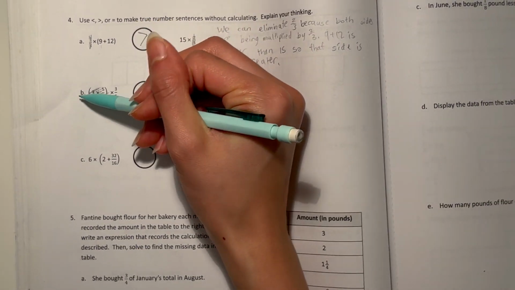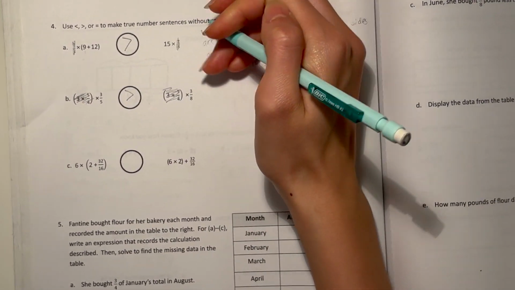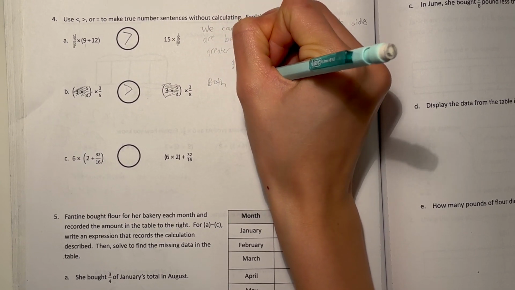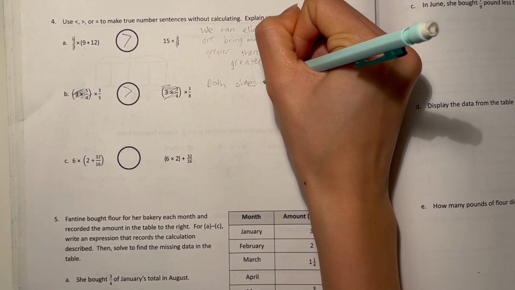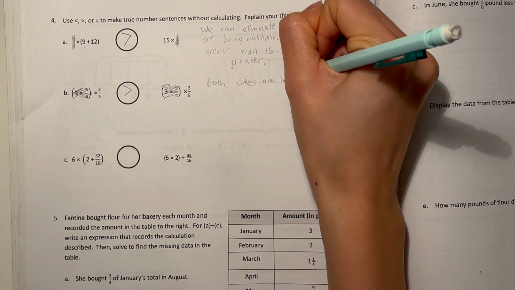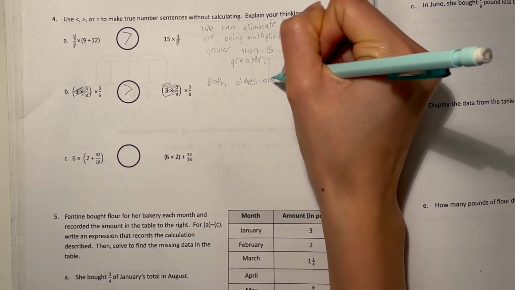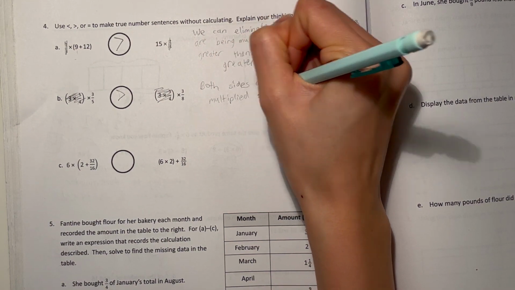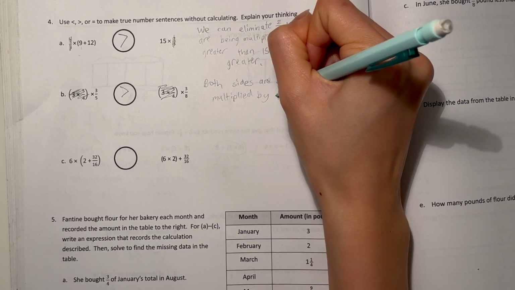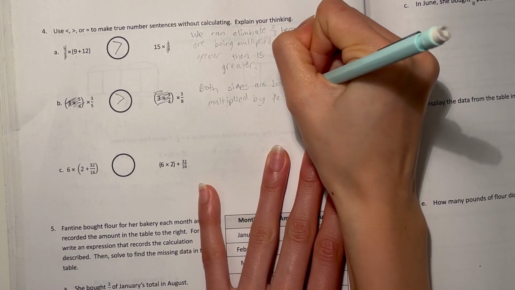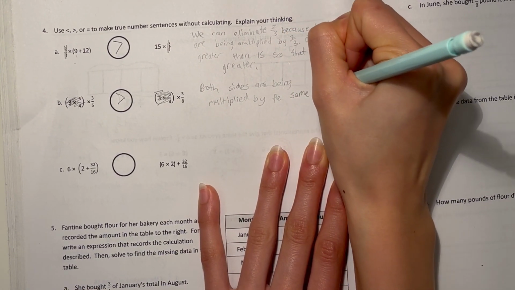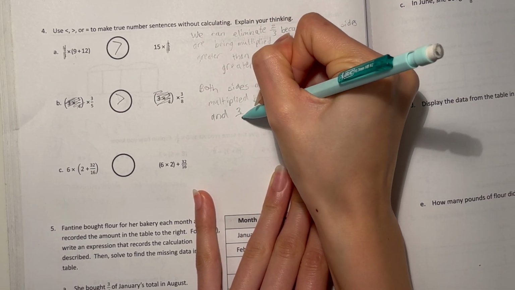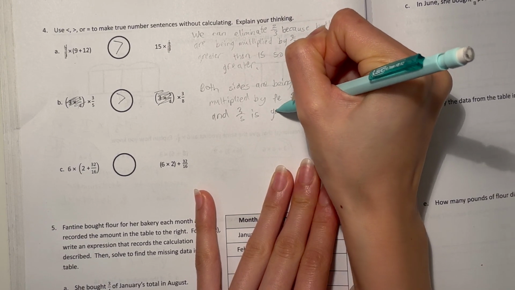So that side is greater. Both sides are being multiplied by the same thing, and 3/5 is greater.